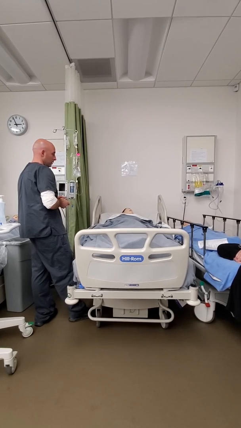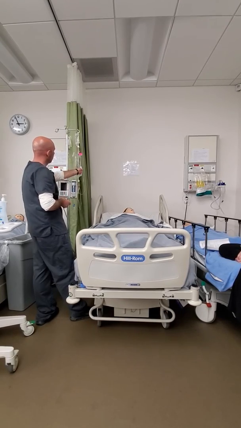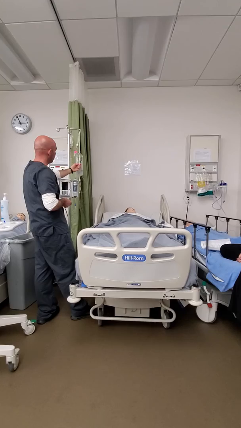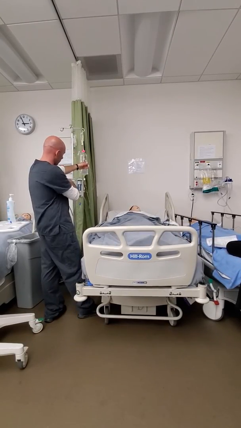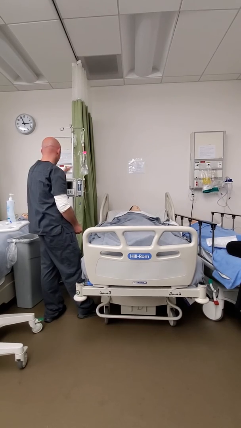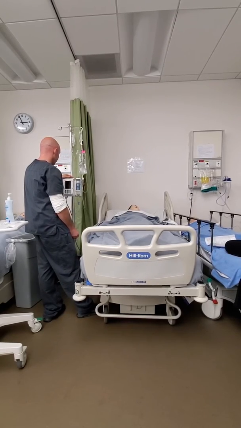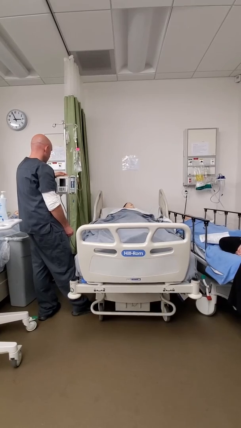How do you know it's infusing? This would have to be open. Yes. Go ahead, open it. Is it gonna... no, 'cause that's clamped. Again, we're repeating that. And then the pump is beeping now, downward occlusion.